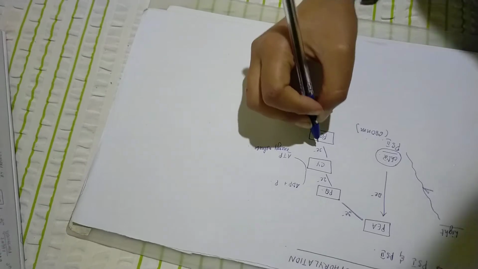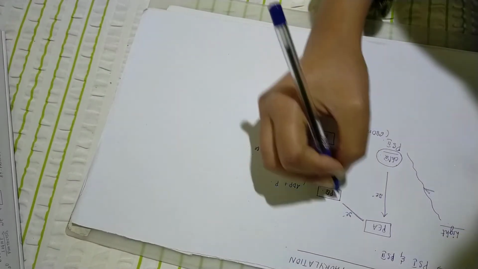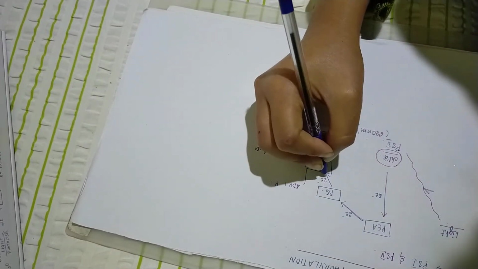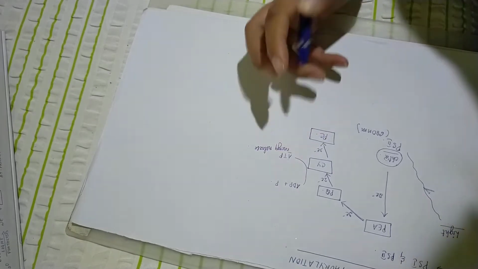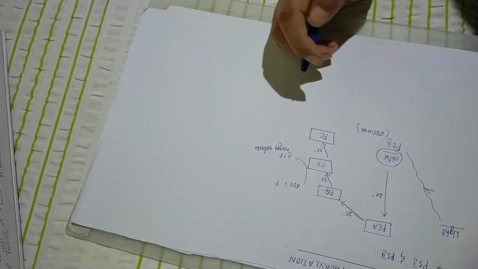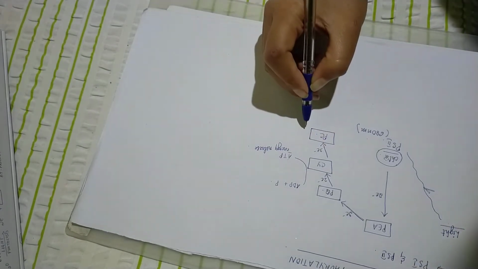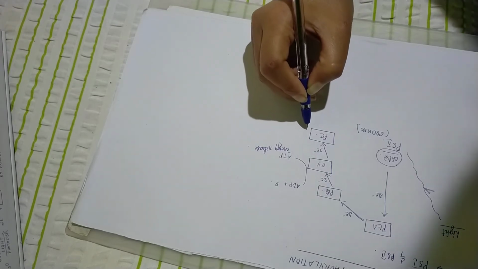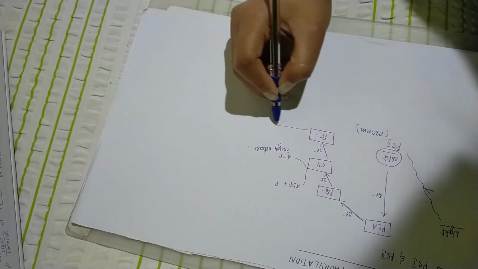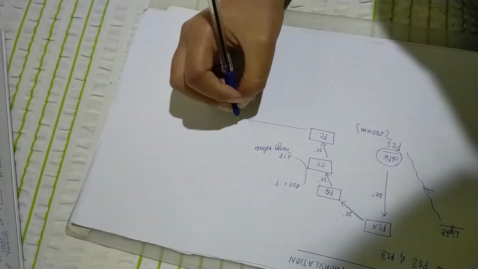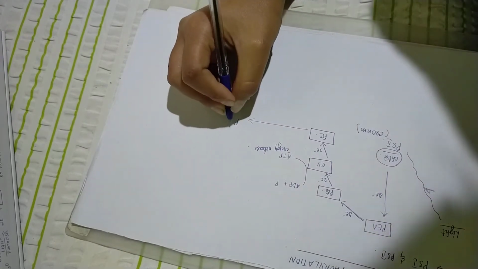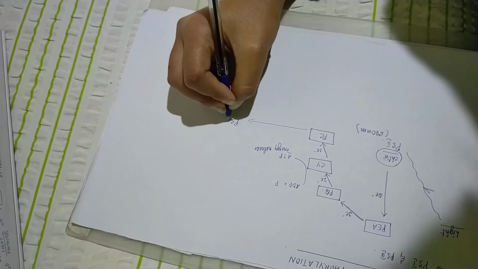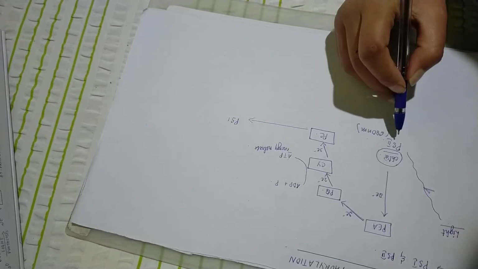So when the electron passes through all these electron transport chain components, it gets passed into PS1, because here it starts with PS2.